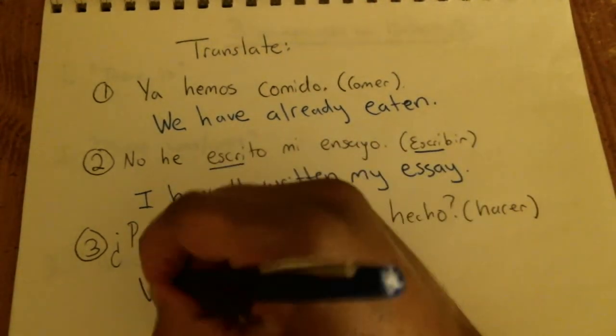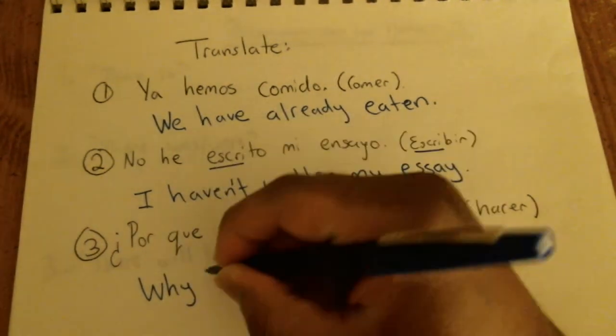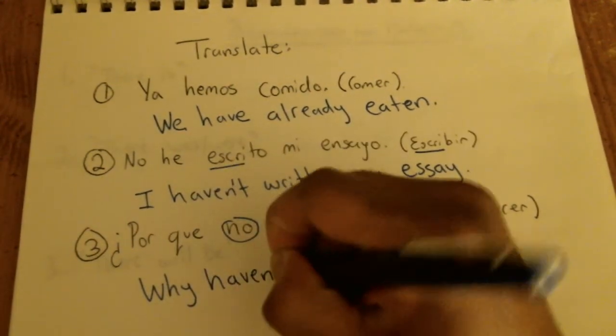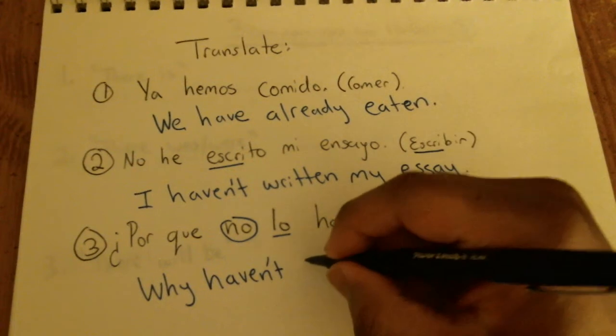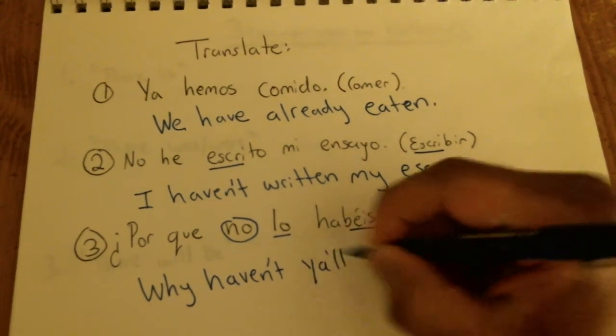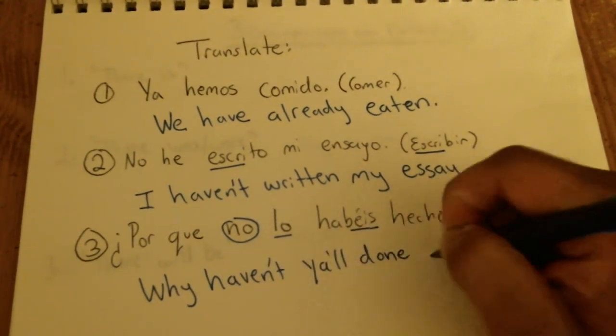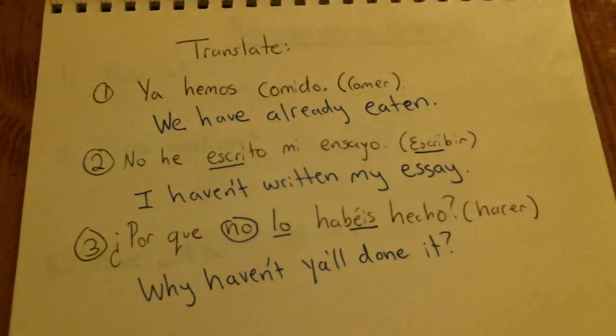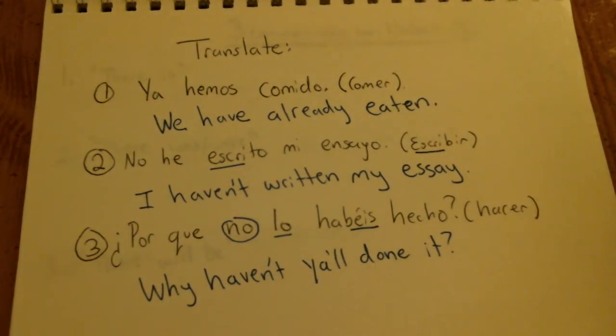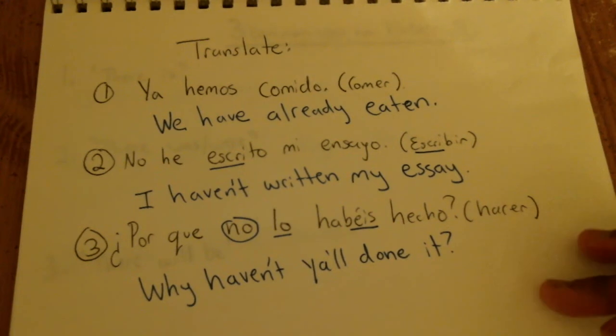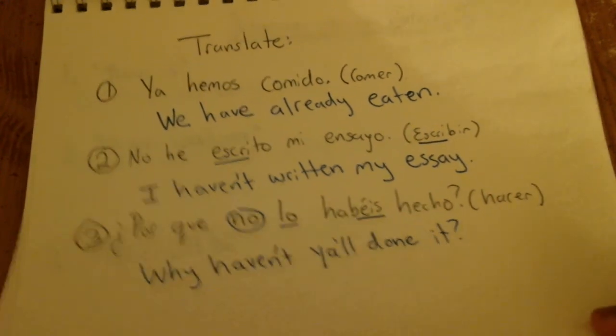So this literally means why haven't y'all done it? Okay. Why haven't y'all done it? Or why haven't y'all made it? Okay. So you're talking to a group of irresponsible people and you really just want to get them into shape. So I expect you guys to go ahead and take out 501 Spanish verbs and just practice putting different verbs in the perfect tense. But this should be enough to get you started.